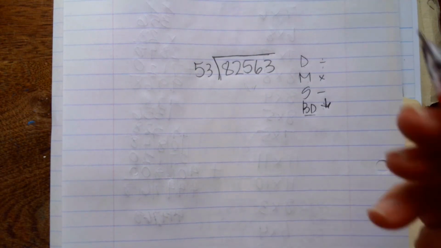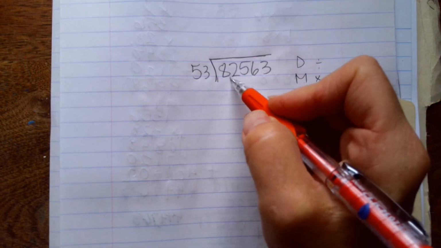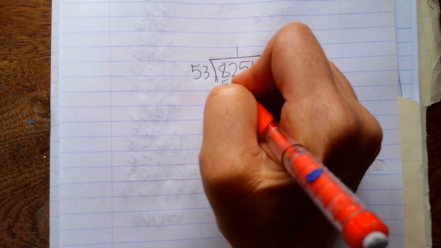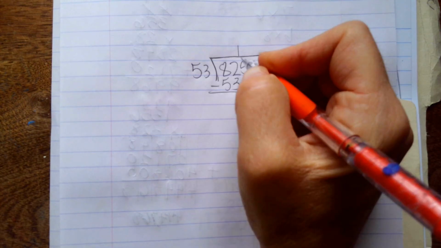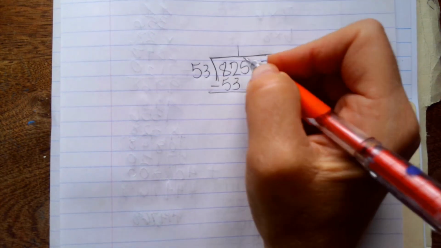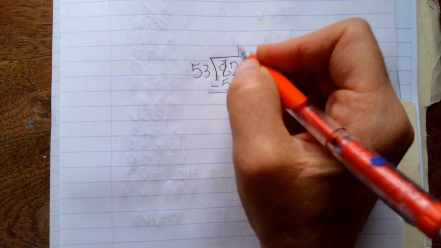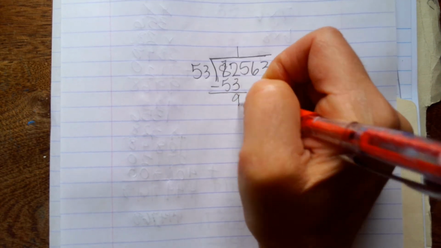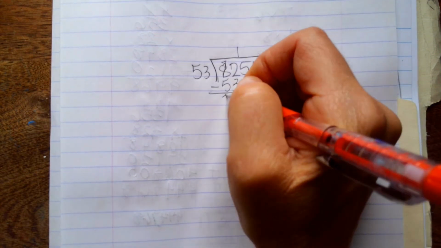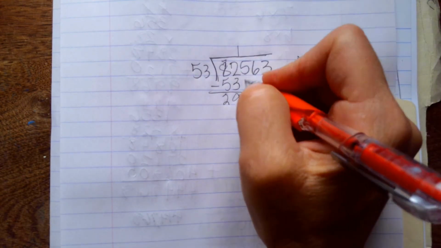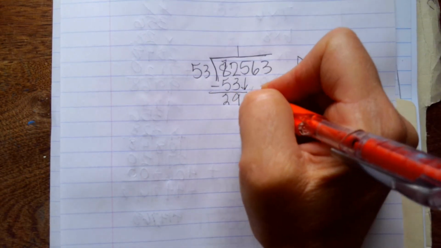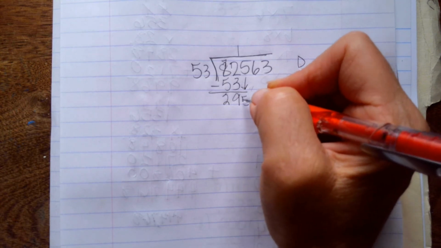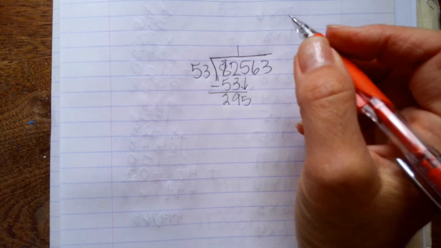So for this one, we're going to do 53 goes into 82 one time. 1 times 53 is 53. And then we're going to subtract. 12 minus 9 is 3. 7 minus 5 is 2. And then we bring this down. And so it becomes, how many times does 53 go into 295?